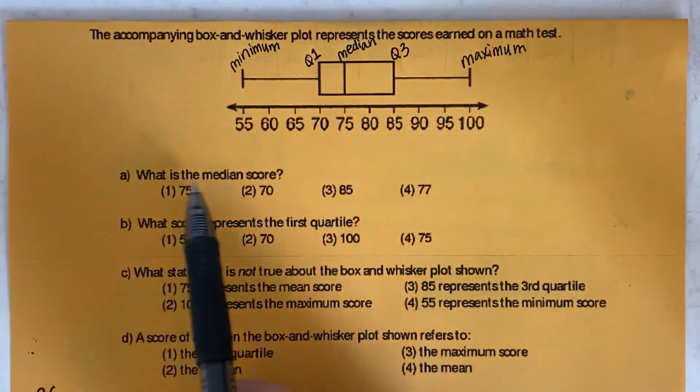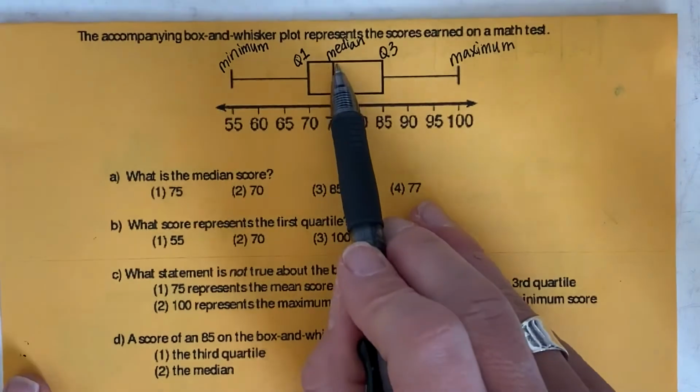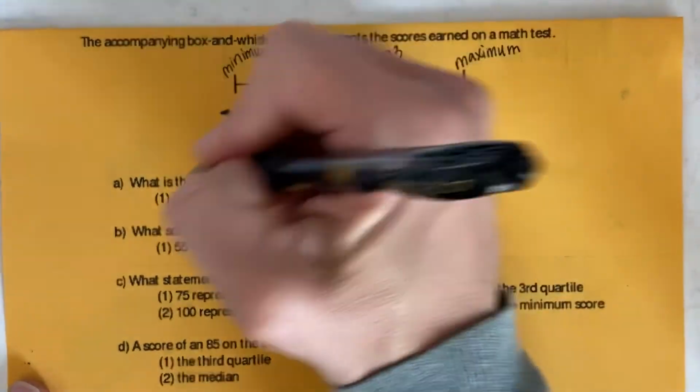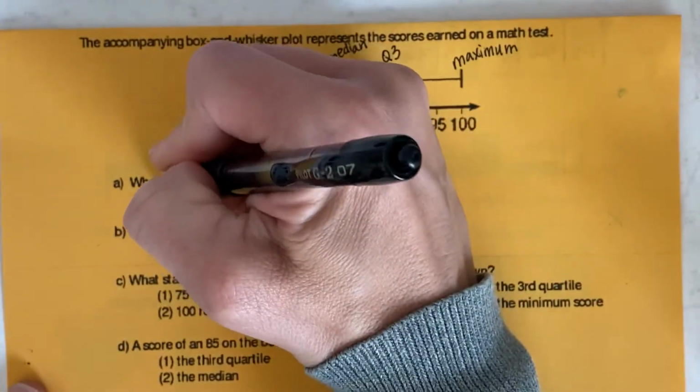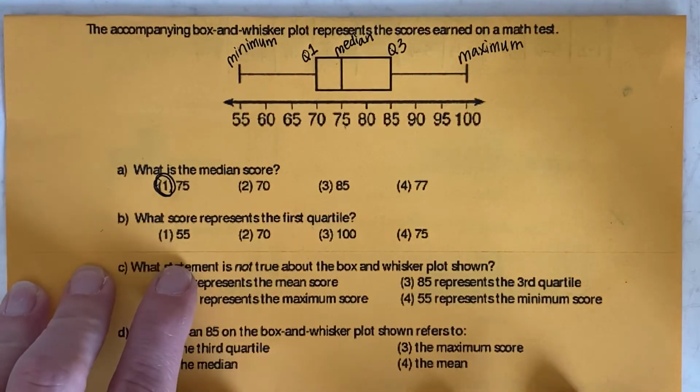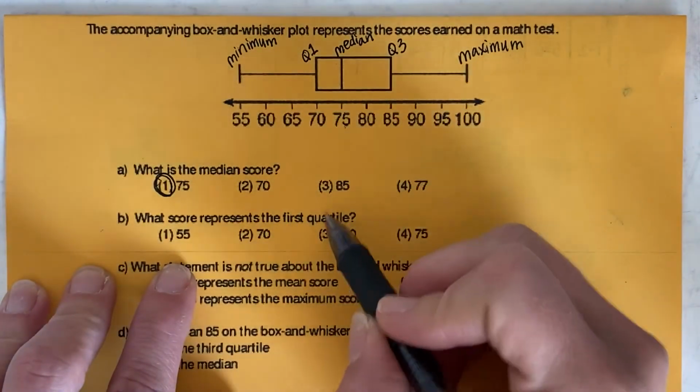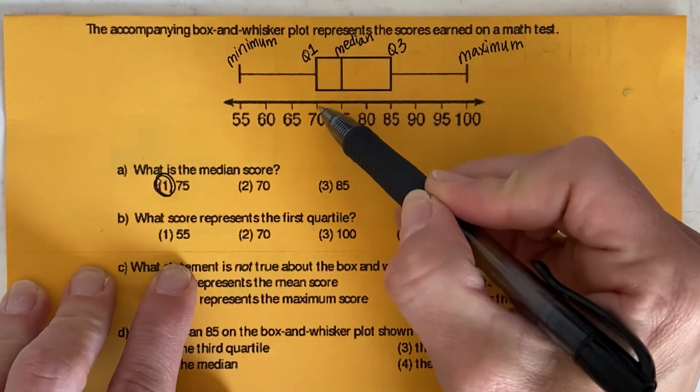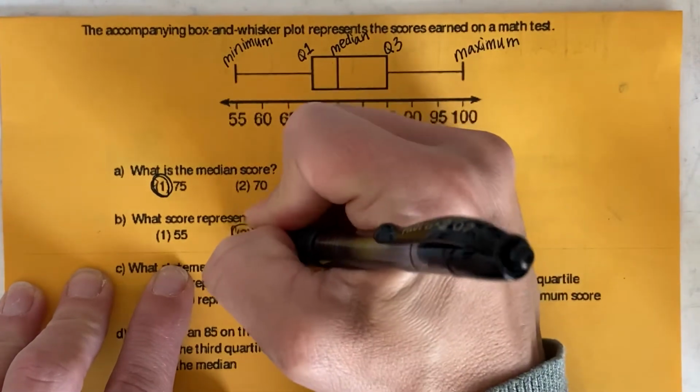So this is, what is the median score? So we'll find our median, we'll follow it down. The median is going to be 75, so my answer is 75. What score represents the first quartile? So first quartile, or Q1, we'll find that line, we'll follow it down, it's 70.